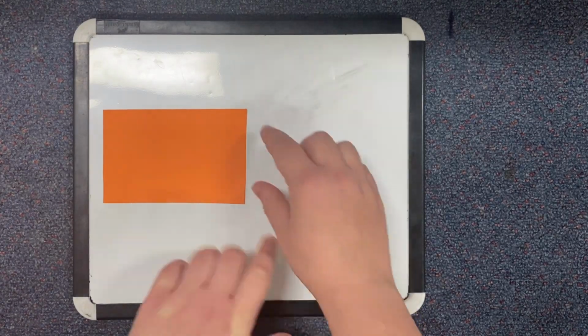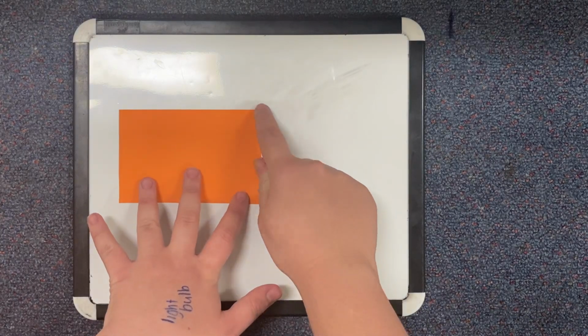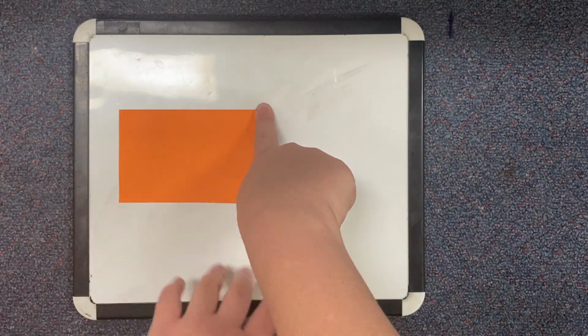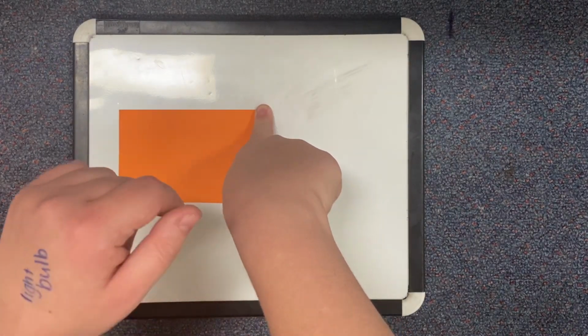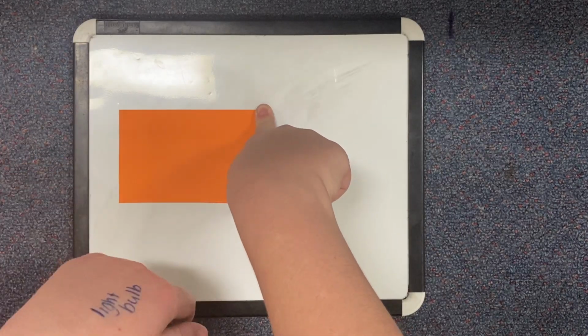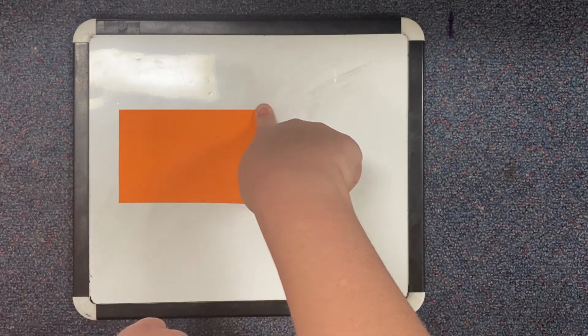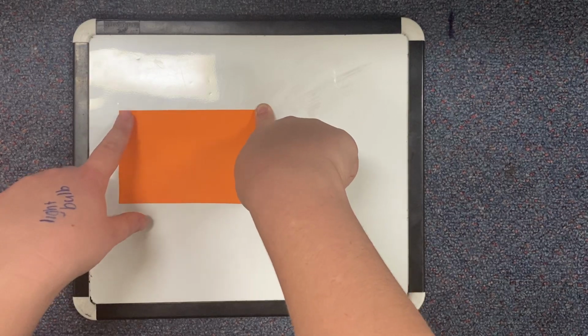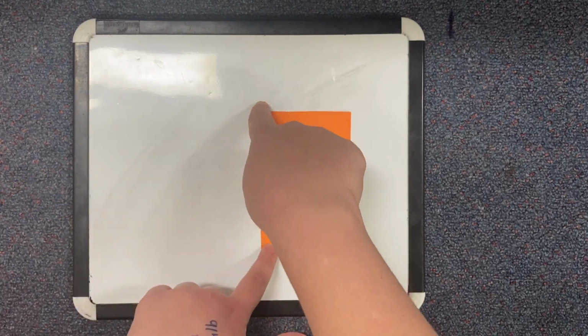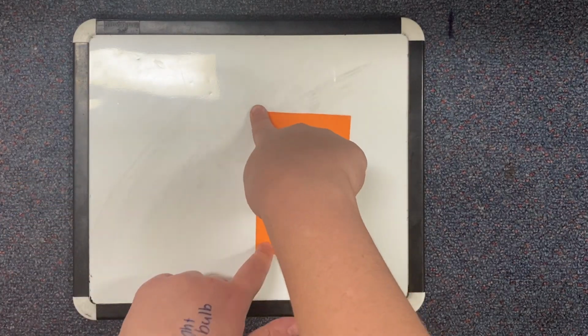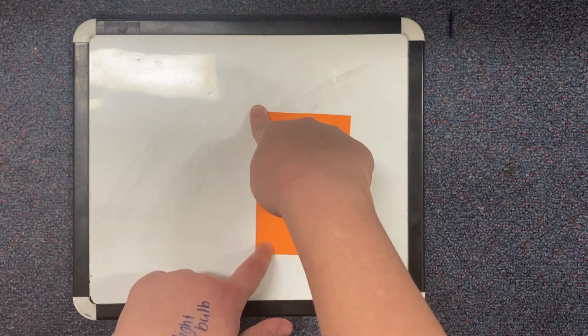Our last movement that we're going to practice is turning a shape. So you can turn a shape either with a quarter turn, a half turn, or a full turn. To practice my turning, I'm going to put my finger in the middle of the shape, pretending it's like a pin, so it can't move off that spot. When I'm turning it, I'm going to turn it a quarter, so the long edge of the rectangle is now facing downwards.